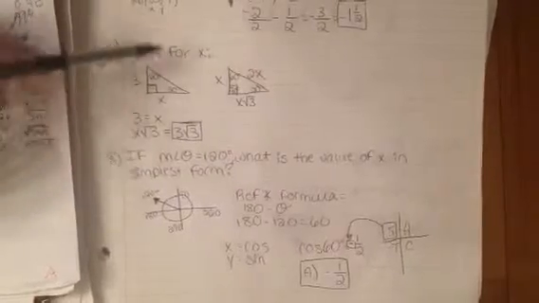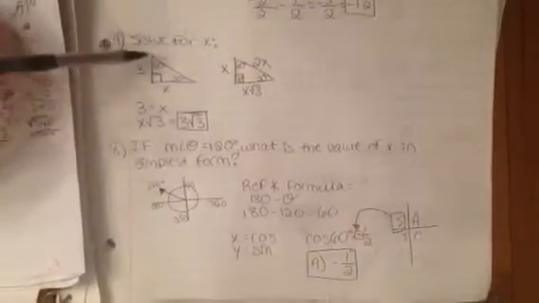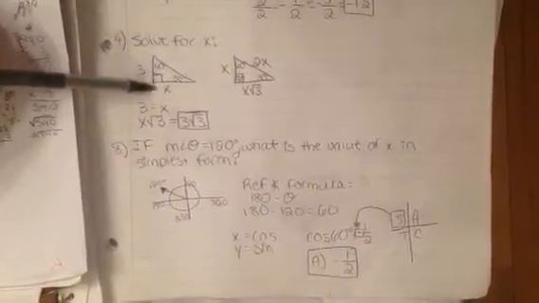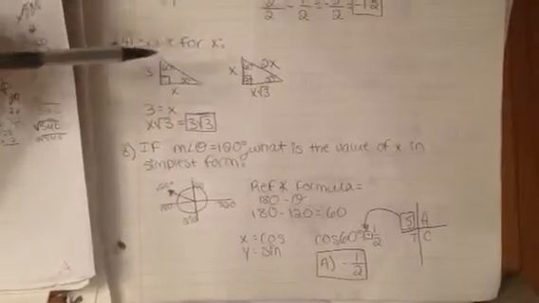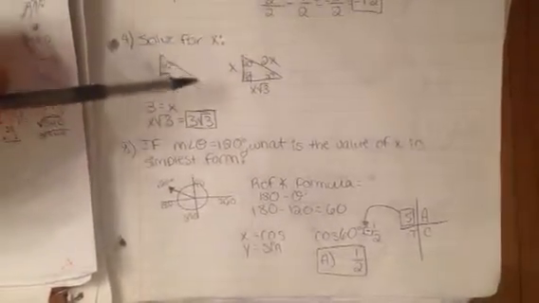Okay, so then for number 4, can you see it? For number 4, it's asking you to find x on a 30, 60, 90 triangle. So then the x value would be 3, because that's across from 30 degrees.